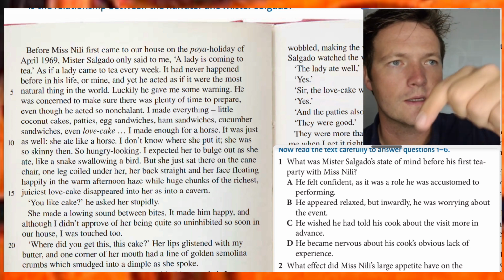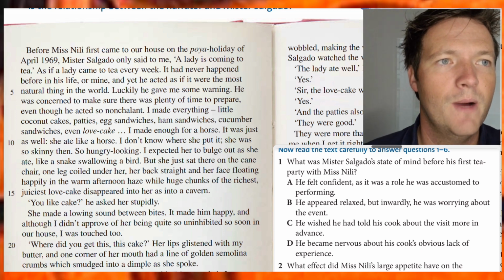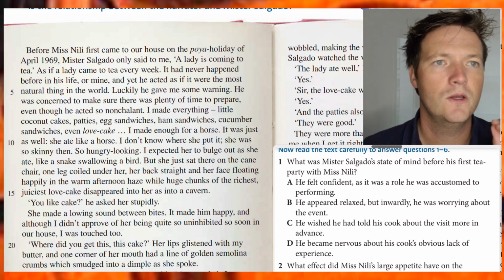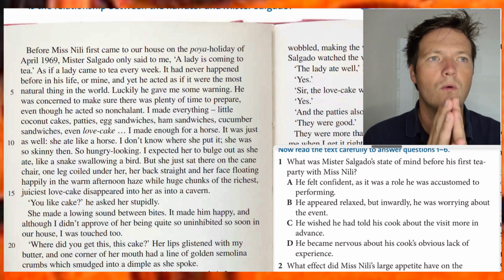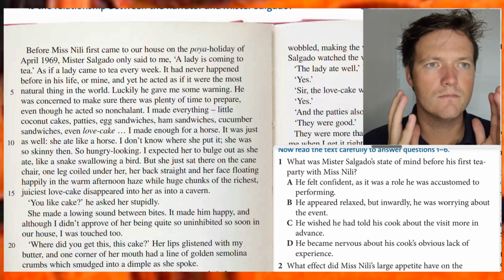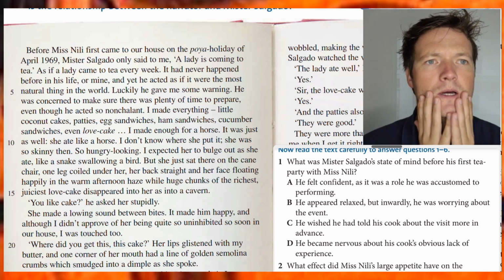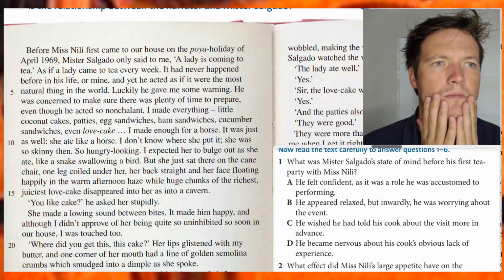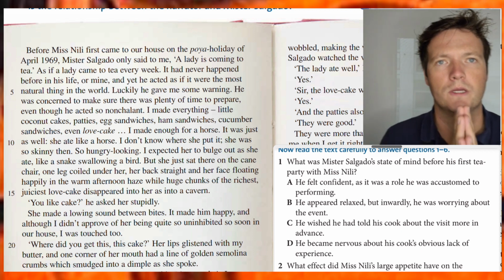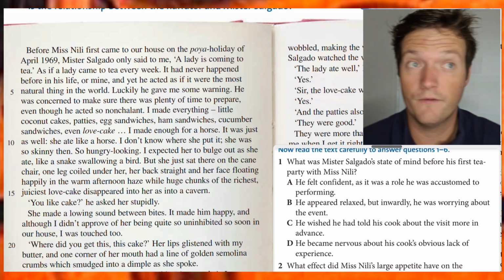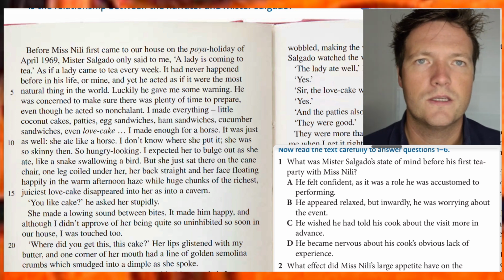So let's read here. Number 1, it says, what was Mr. Salgado's state of mind before his tea party with Miss Nilly? Okay, so I need to think. How was Mr. Salgado thinking? How was he feeling? What was his state of mind before the party with Miss Nilly, right? Okay, so let's start reading. This is going to be near the beginning. We're going to find the first answer probably in the first paragraph. So let's start reading then.